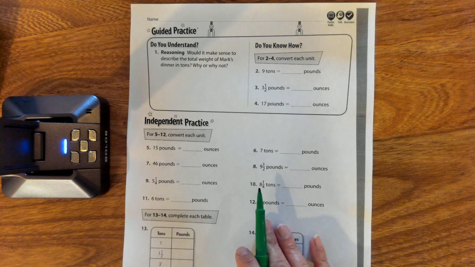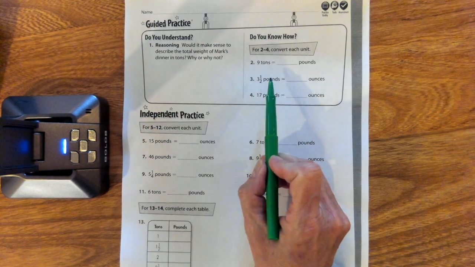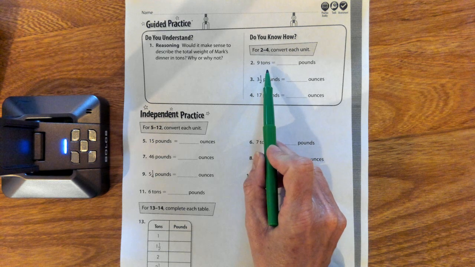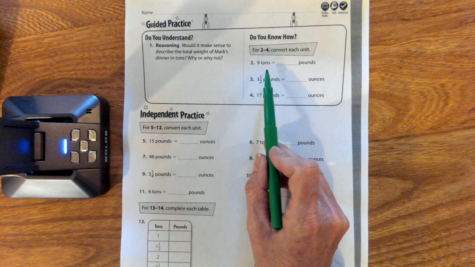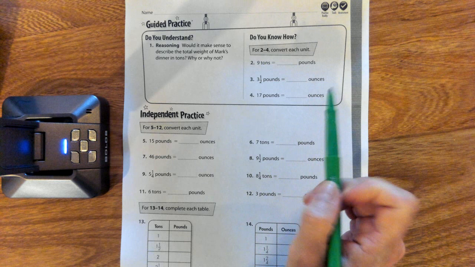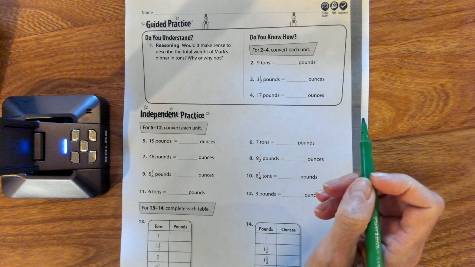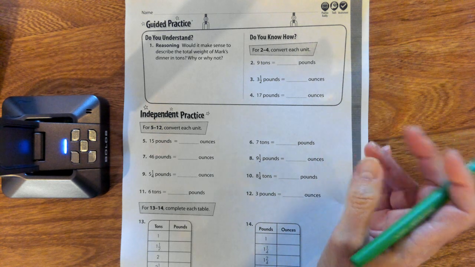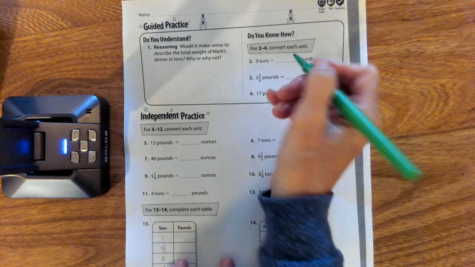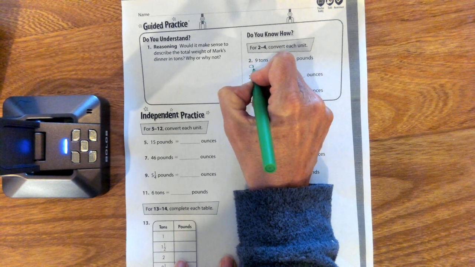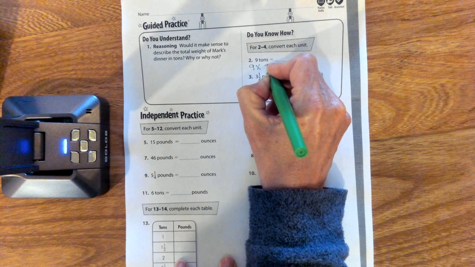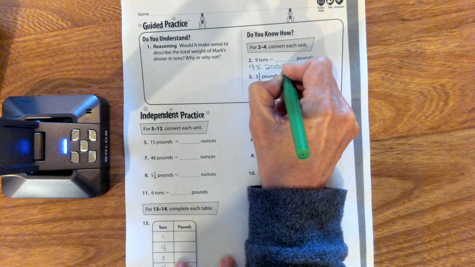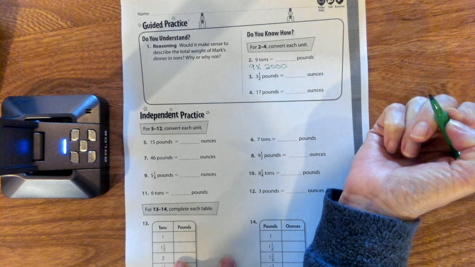Let's look at number 2. Number 2 is 9 tons. Now, if we look at the previous page, remember that there are 2,000 pounds in 1 ton. So if you have 9 tons, it's real simple. You just need to take 9 times 2,000, and that will tell you how many pounds.